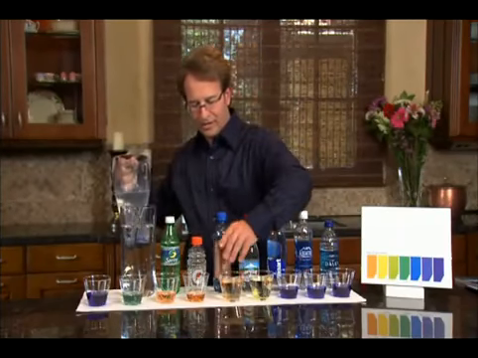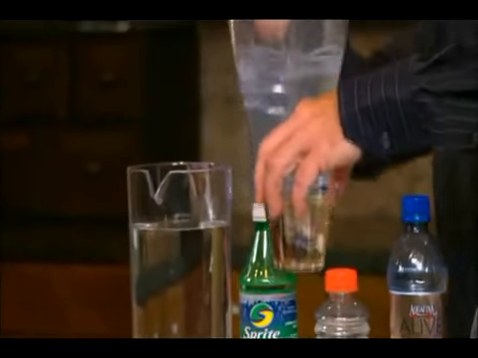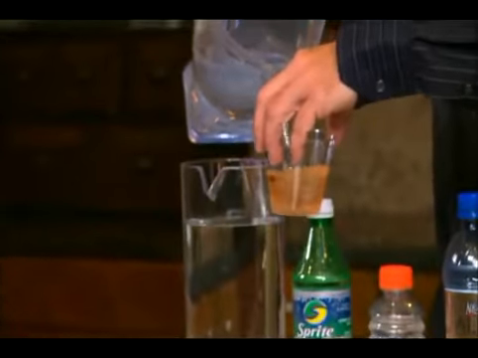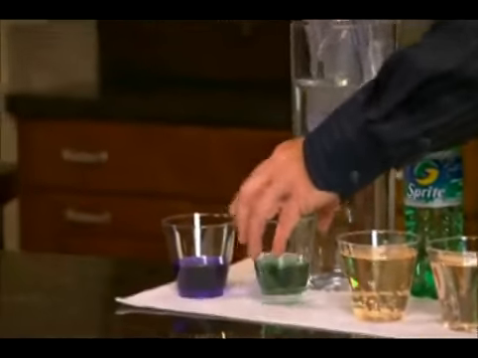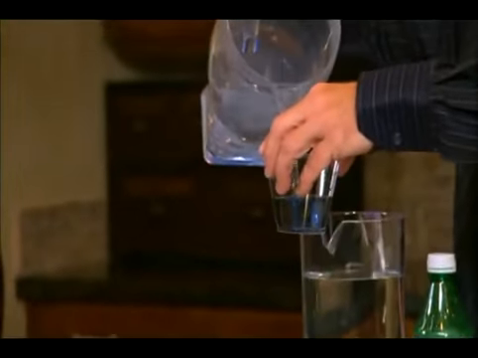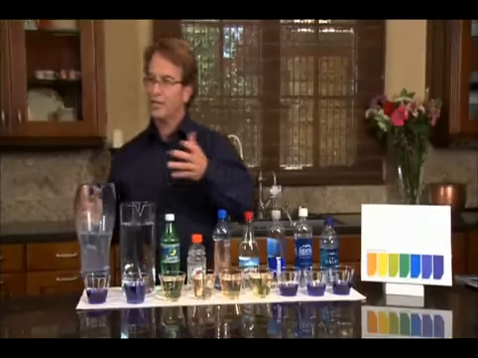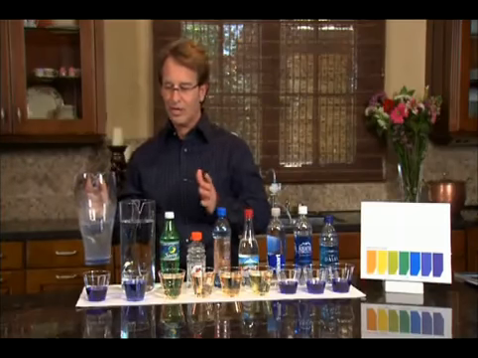Notice the Alive water. No change. How about the Gatorade? Also no change. How about the 7-Up? So now we'll go over to the tap water. Notice it changed pretty easily, right? So when you're drinking this water on a regular basis, that's what it's going to help your body to do, to balance your pH.